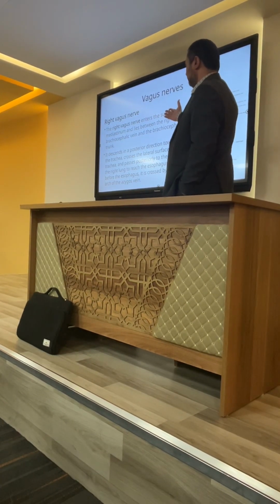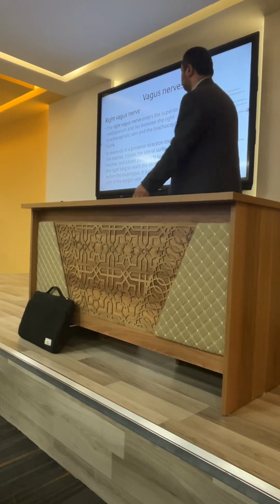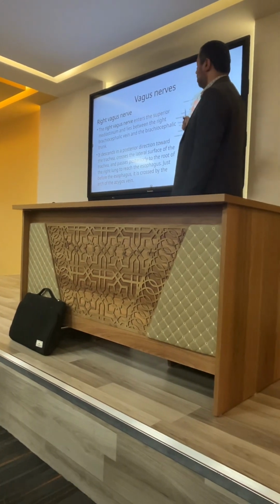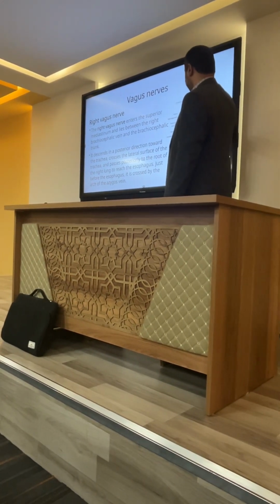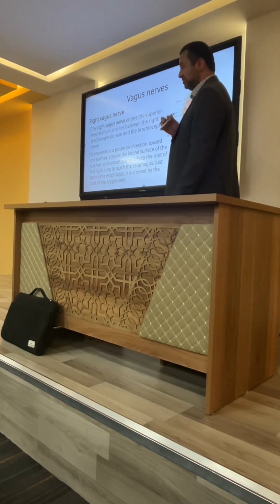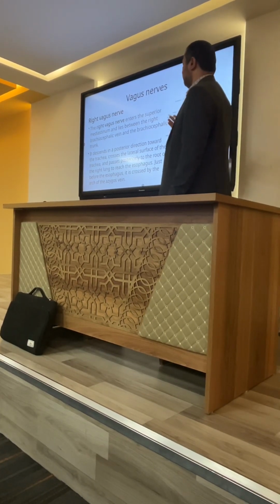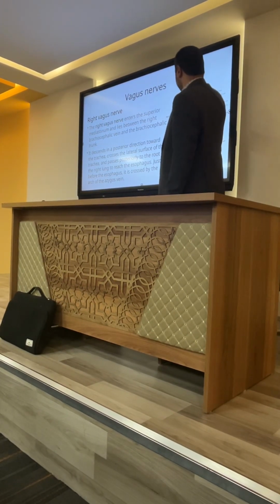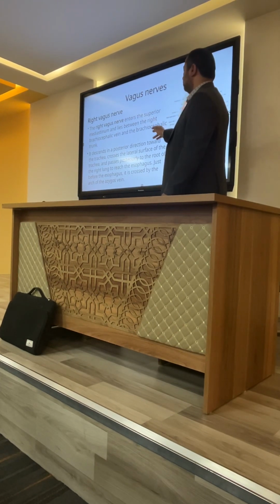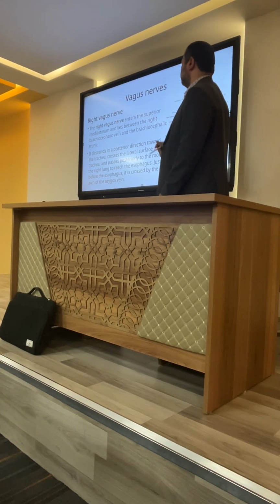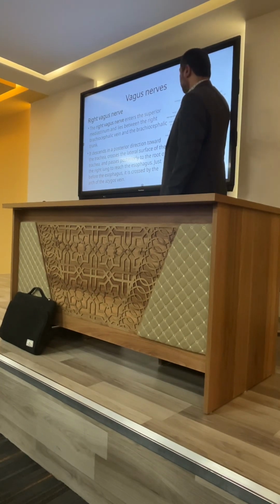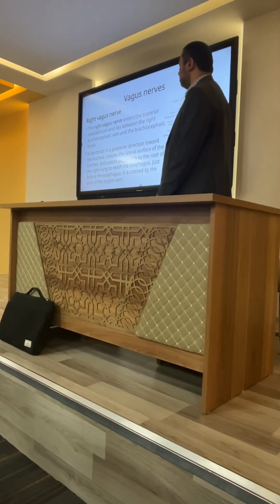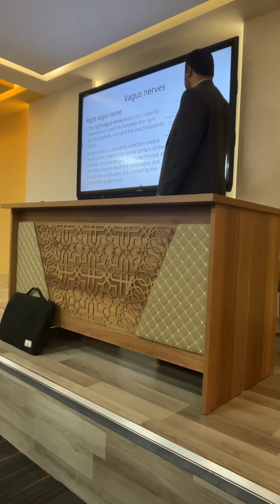The right vagus nerve enters the superior mediastinum and lies between the right brachiocephalic vein and the brachiocephalic trunk. It descends in a posterior direction toward the trachea, crosses the lateral surface of the trachea, and passes posteriorly to the root of the right lung to reach the esophagus.